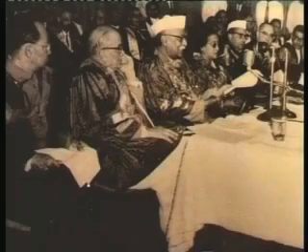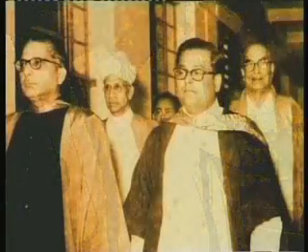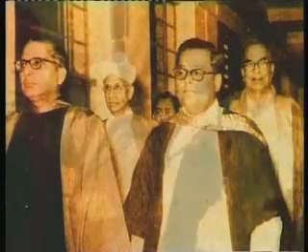(1951). A young nation aspiring to find ways to fulfill a dream lays the foundation of an institution that will give aspiring technocrats the license to fly high. The first Indian Institute of Technology is born at Kharagpur.